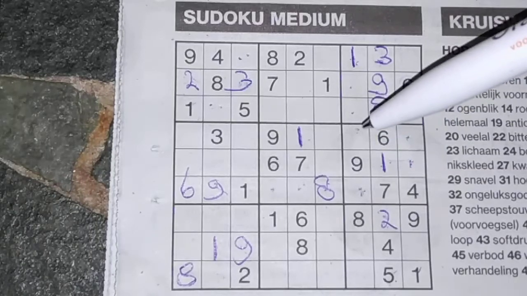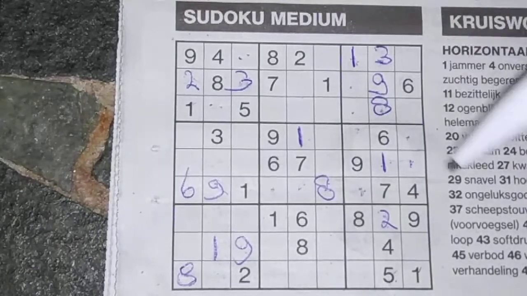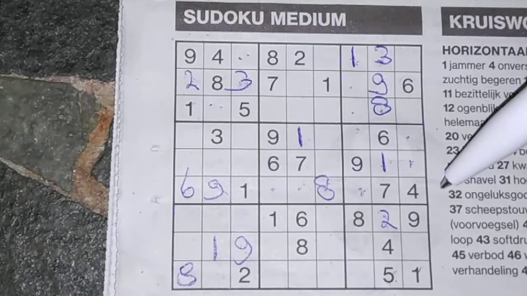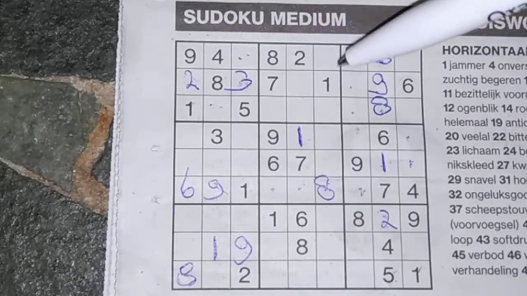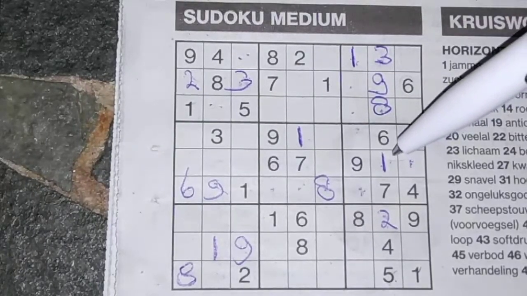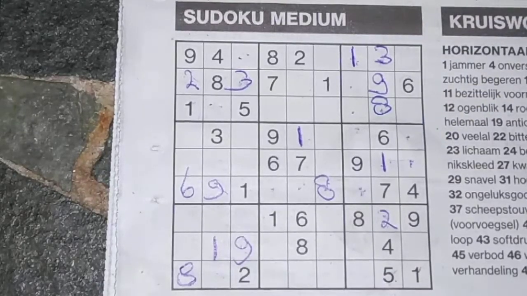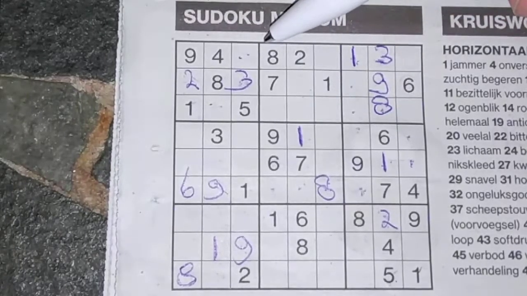6, 2, 3 and 5. 3, 6, 7. Need a 7. I need a 7. Six, 7, 6, 7.